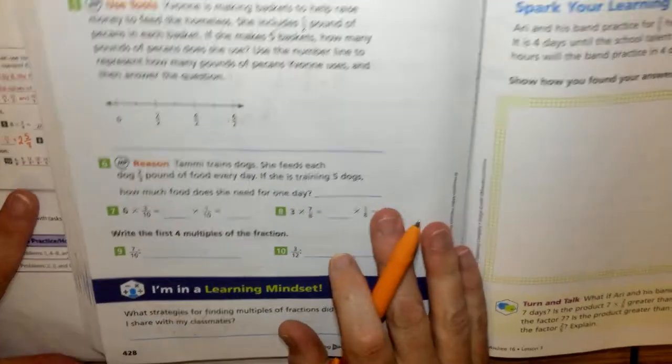Okay, so the independent work, you can do this and come back and check your answers, or stay right with me and we'll do this together.